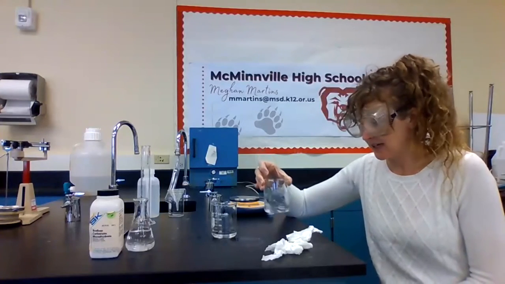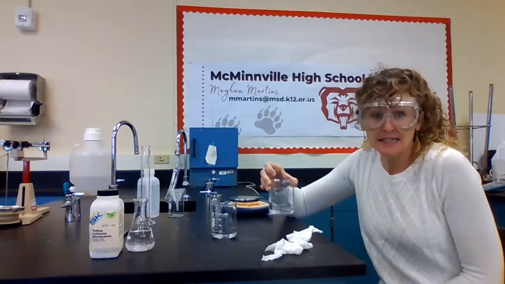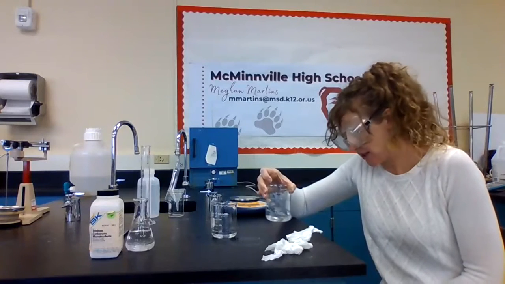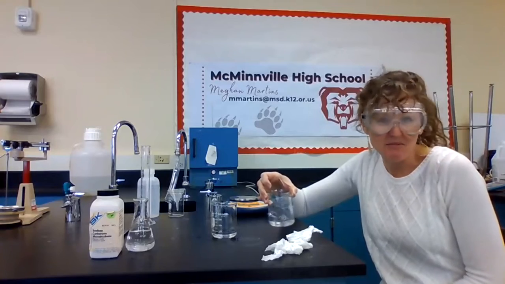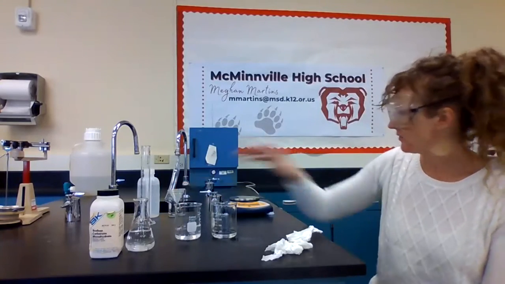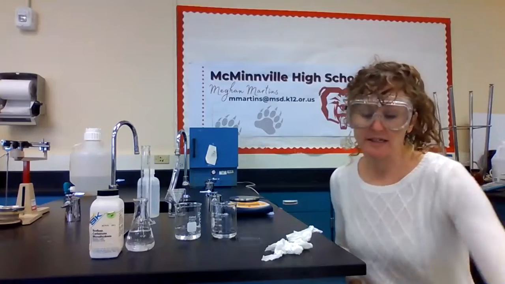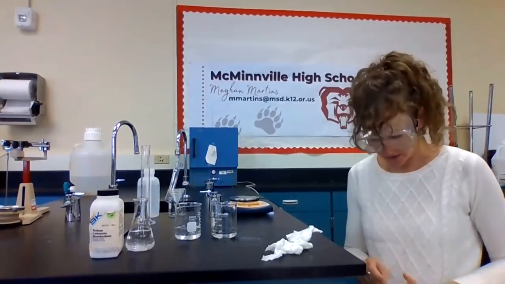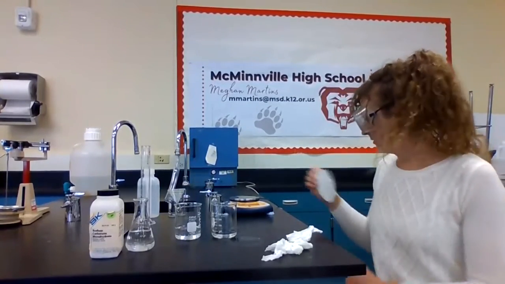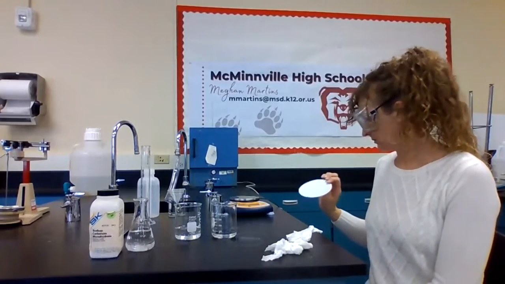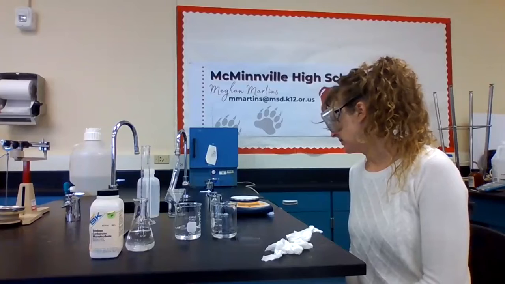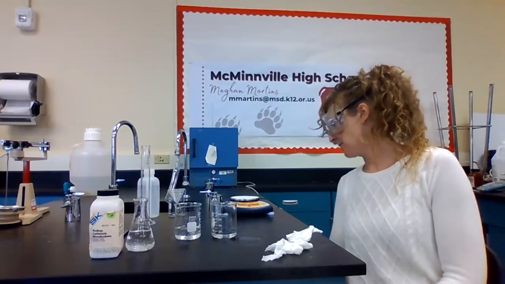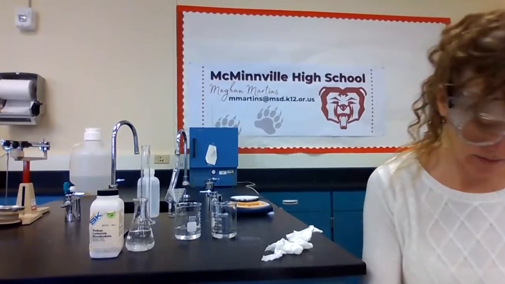Again, the amount of deionized water that I add doesn't really matter because it's all going to go through the filter. So I've just added some. Okay, we'll wait for that to dissolve. And while we wait, let's weigh our filter paper. This piece of filter paper weighs 0.6 grams.